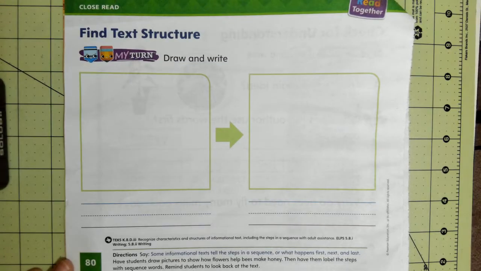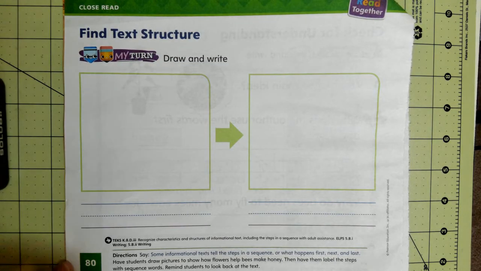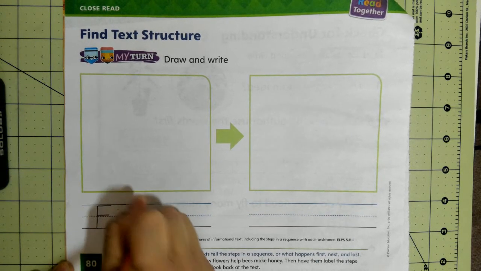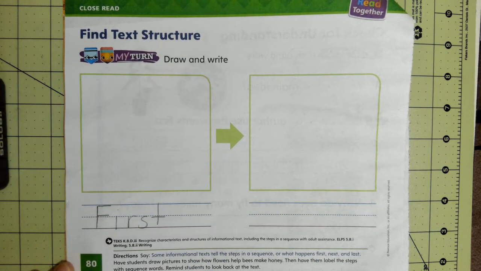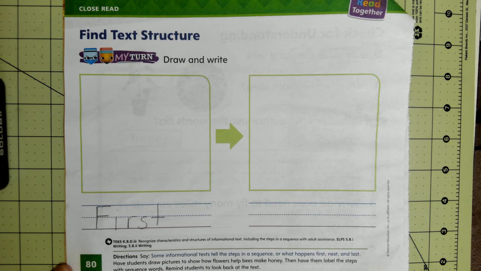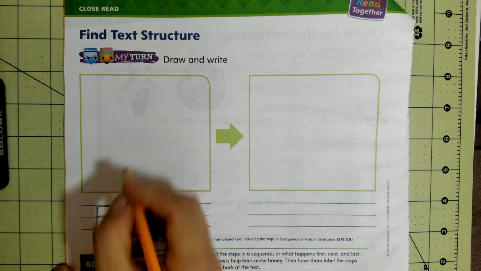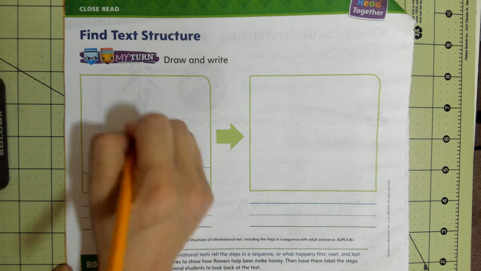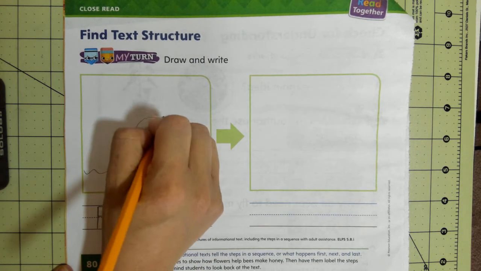Okay, so first we're going to label the sequence words. Okay, so here we're going to write the word first, because this is what's going to happen first in the steps to make the honey. So what was the first thing that had to happen? Very good. The flower has to make the nectar. So you can draw a picture of a flower.